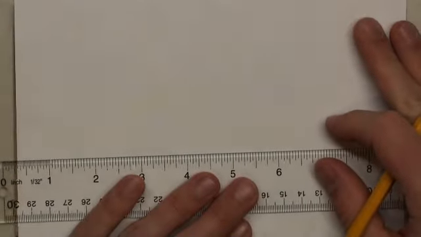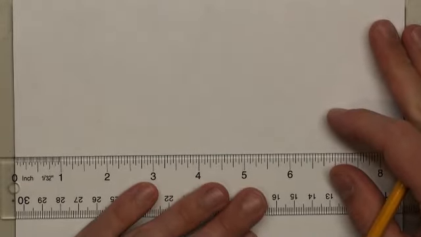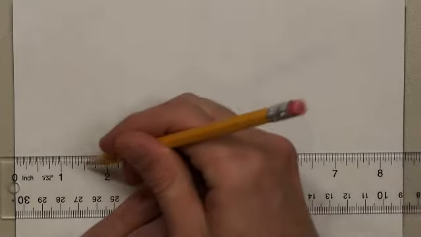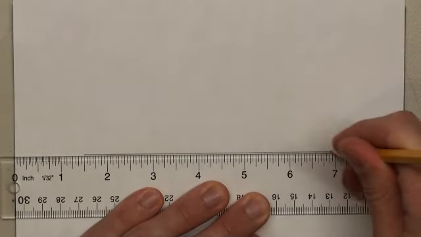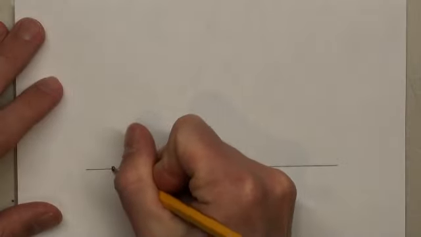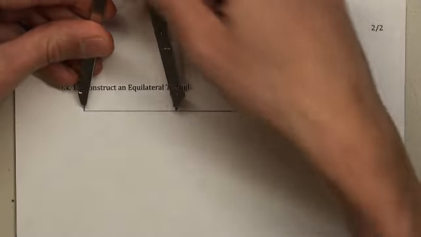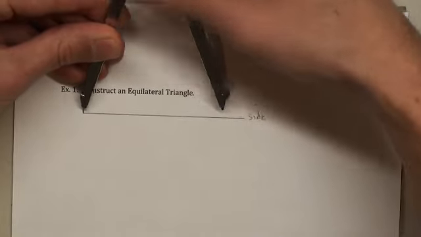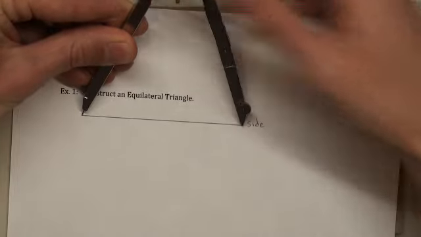So I need to go down, draw a reference line. I'm going to go from the 1.5 to the 7. You got to put a reference point on the left side. Use your compass to measure the side length. Okay, it's that big.